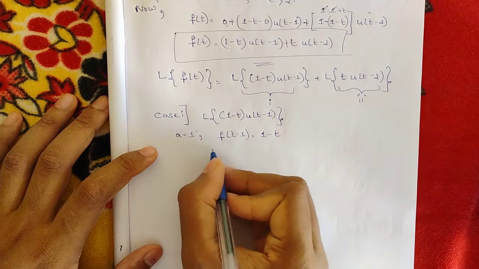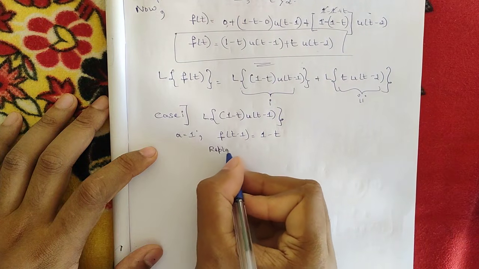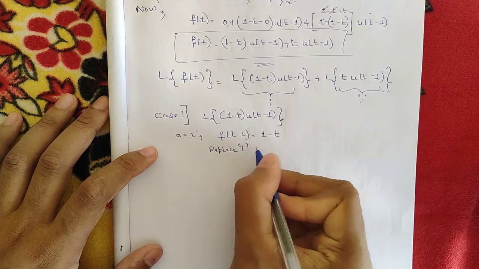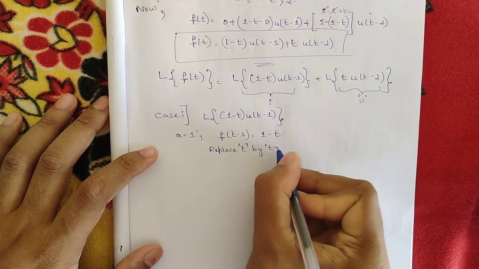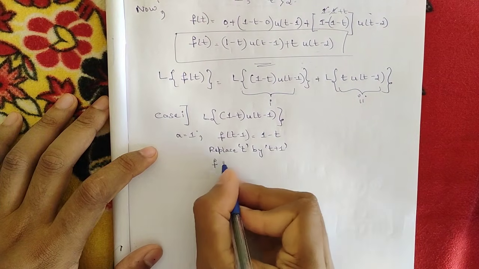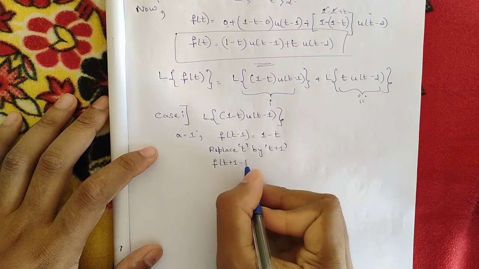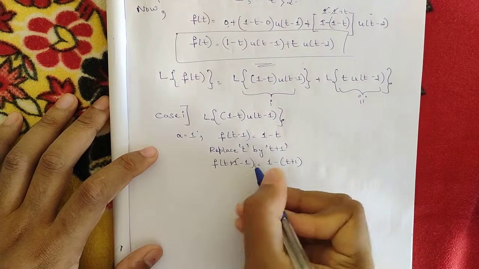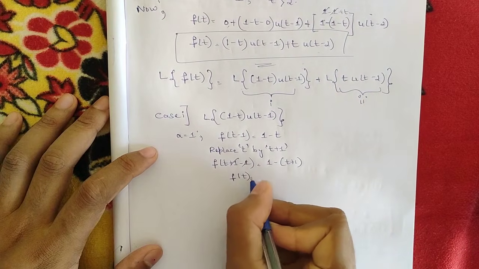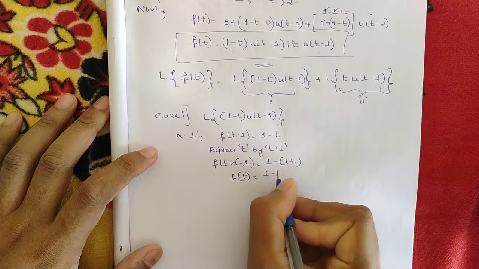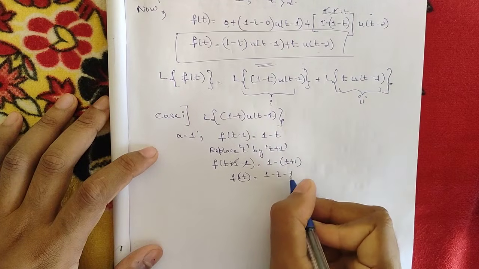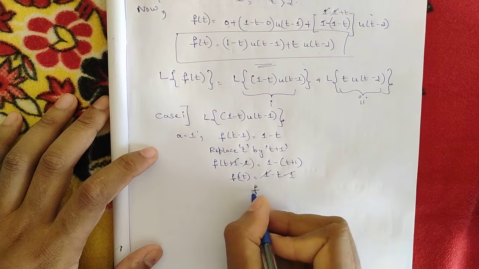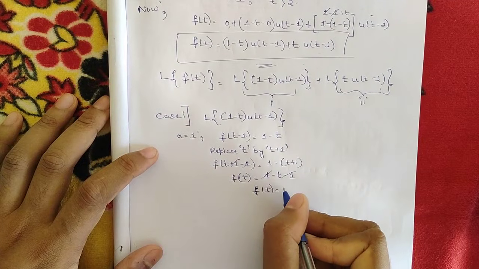So in order to make it f of t, replace t by t plus 1. So f of t plus 1 minus 1 is equal to 1 minus t plus 1. So we are left with f of t is equal to 1 minus t minus plus minus. Okay, so 1 goes, so f of t is equal to minus t.